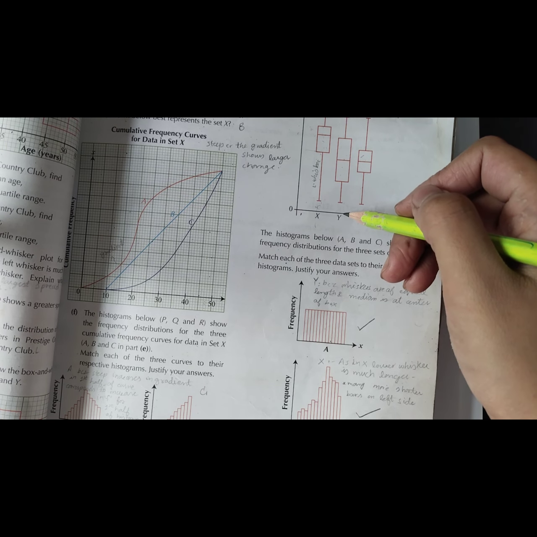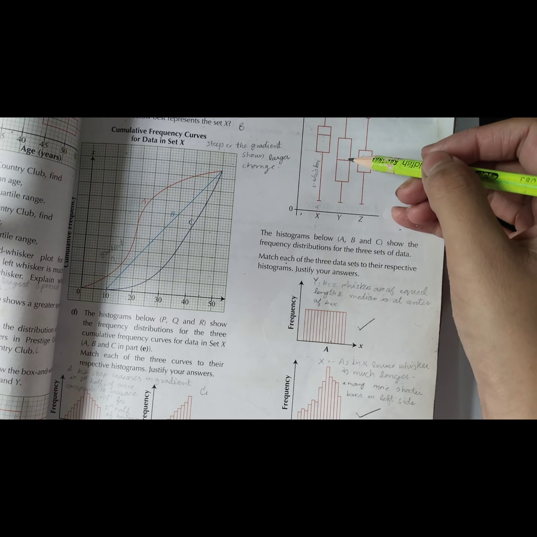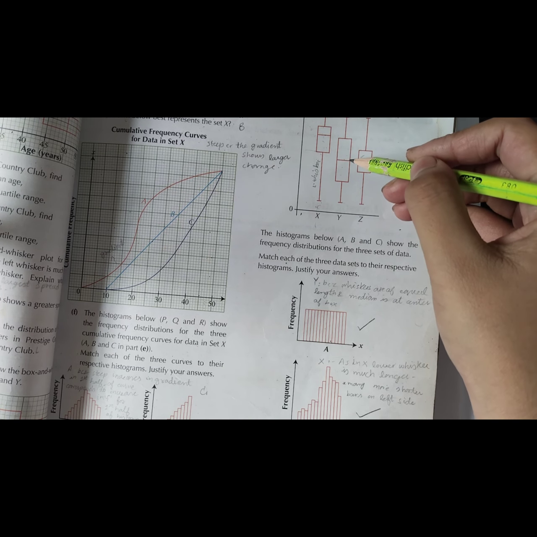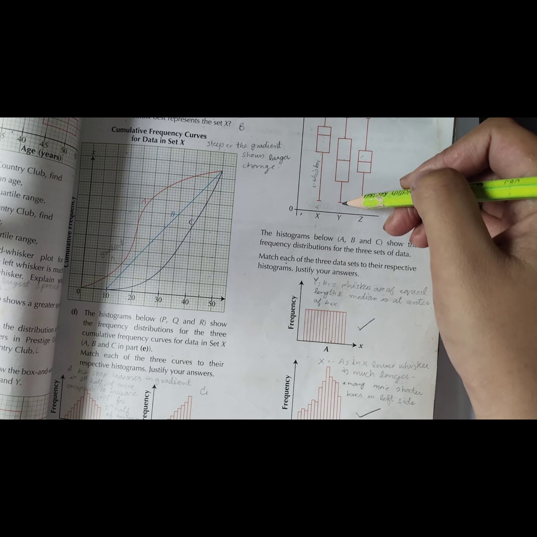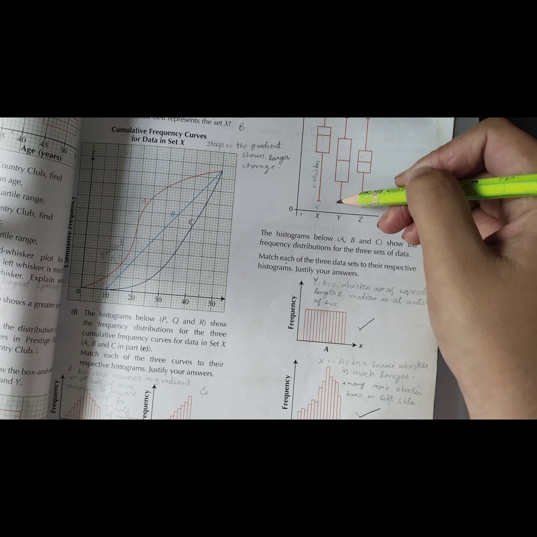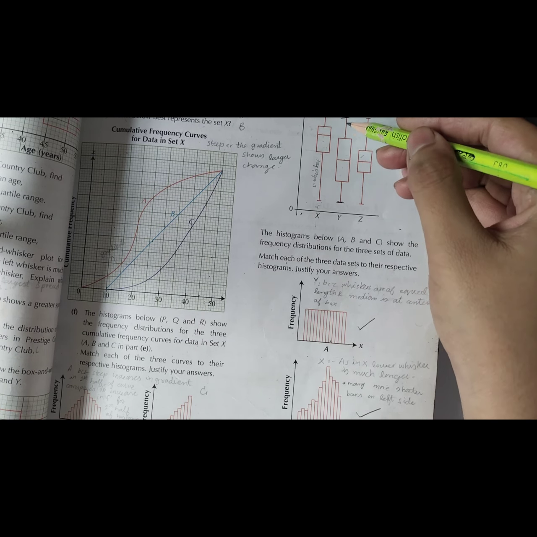Now come to y. Y is your data in which you can see your median is this, your upper and lower quartiles are this, and the distance from the minimum value to the maximum value is similar.